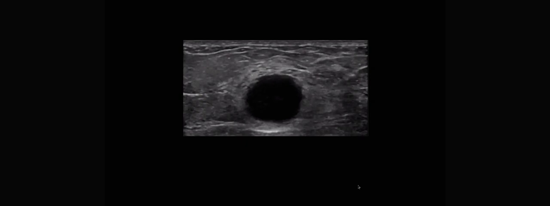Okay. So I'm looking at a rounded hypoechoic observation with posterior acoustic enhancement. I don't see any solid lesion or solid internal components or any calcifications.